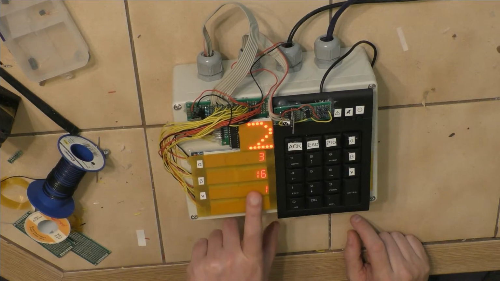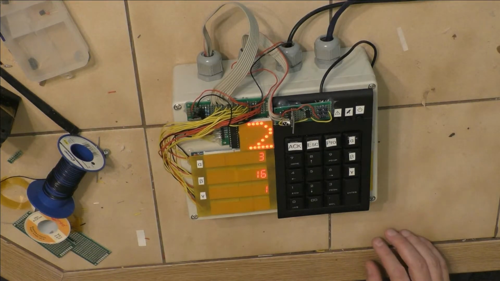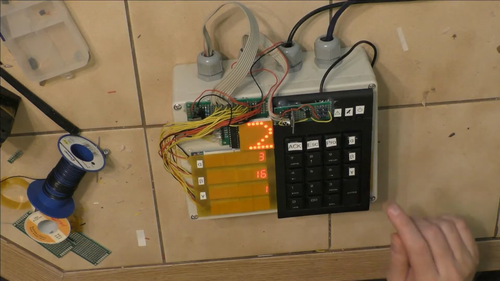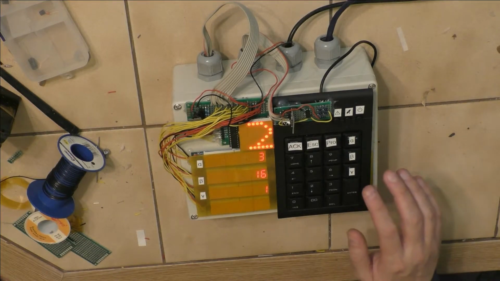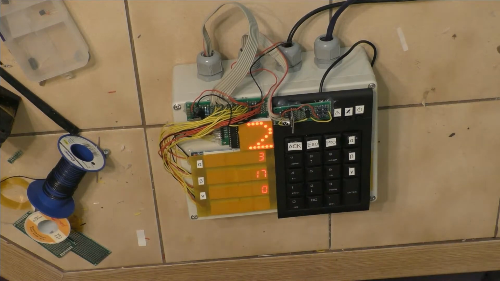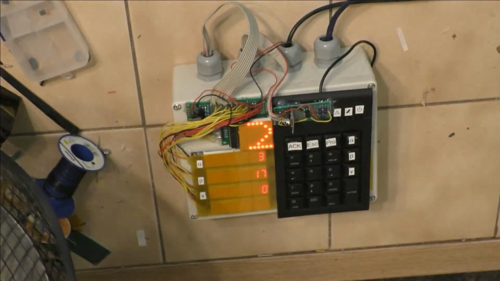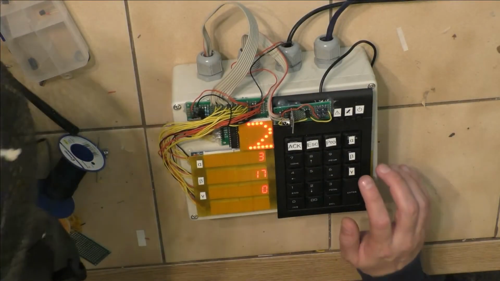This is actually, I think, one of the studio lights, but to show you how it works, we go to 17, which is this fan here. I know it doesn't really fit into the picture.